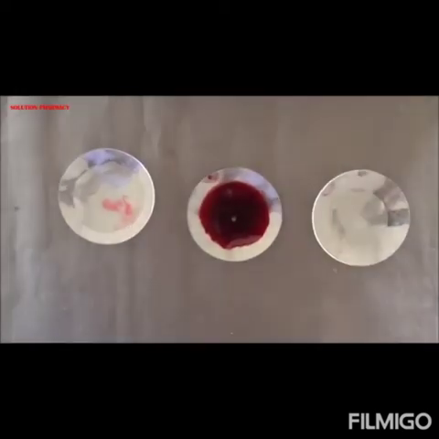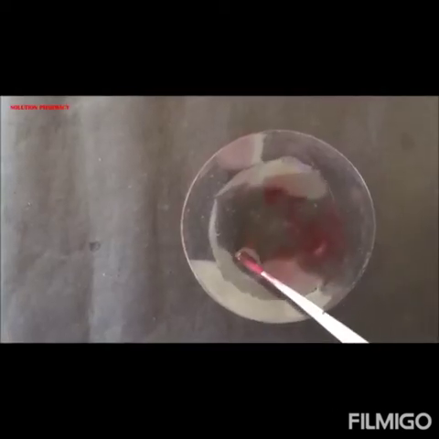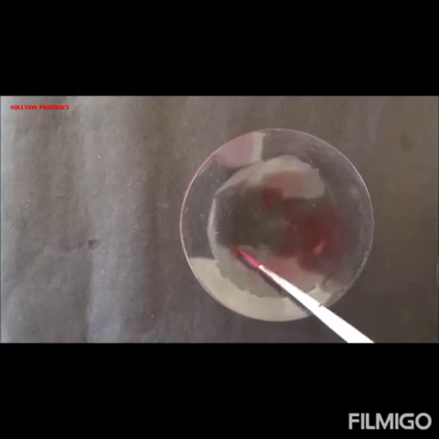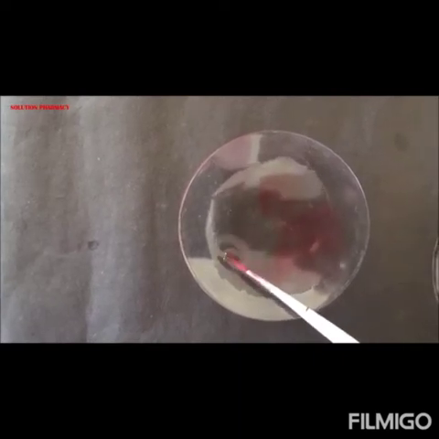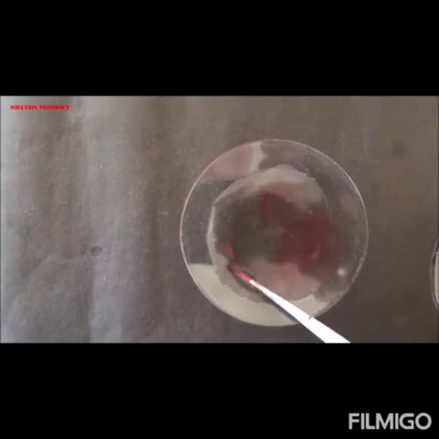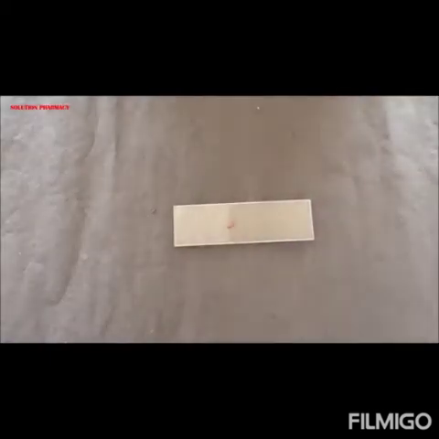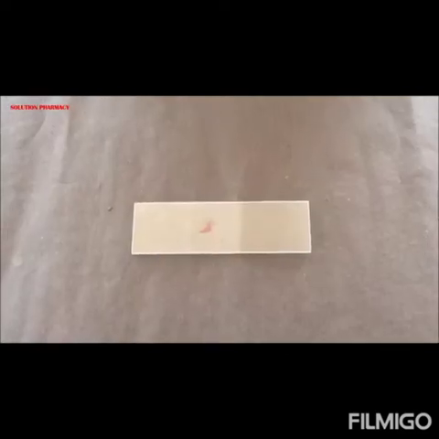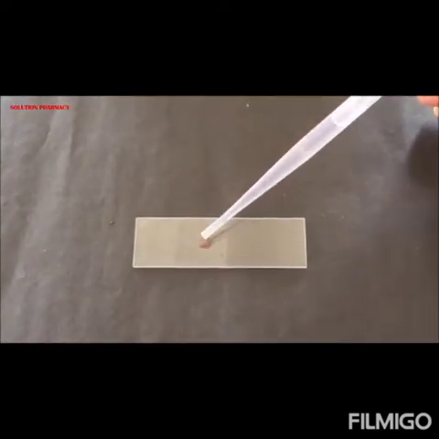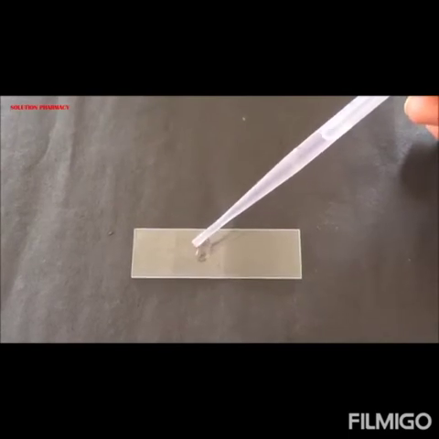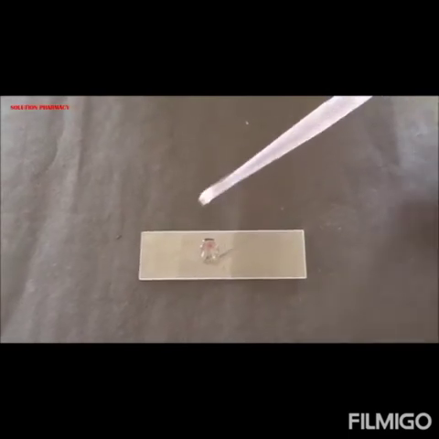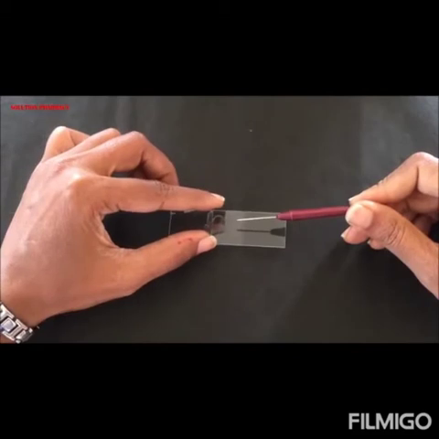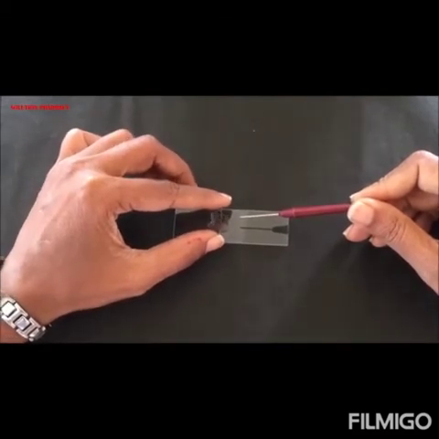And after removing the excess stain from the epidermal layer, transfer this epidermal layer, meaning the epidermal peel, onto the center of a clean and dry slide with the help of a brush, in such a way as to avoid folding of the epidermal peel. After this, add 1 or 2 drops of glycerin solution with the help of a dropper on the epidermal peel, and then cover this epidermal layer with a clean cover slip.